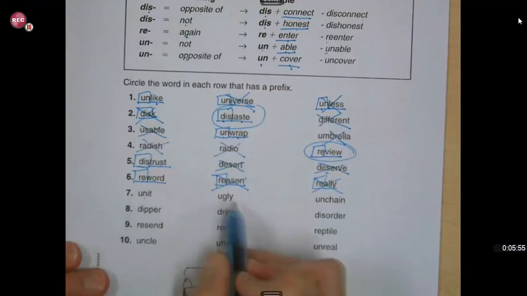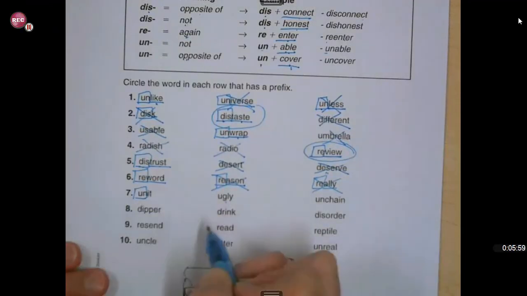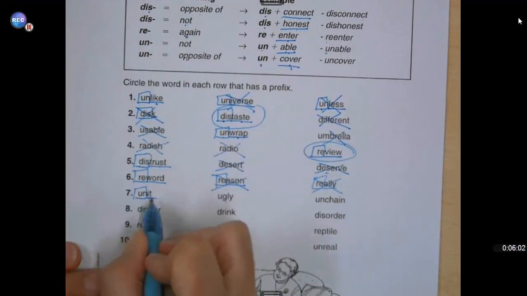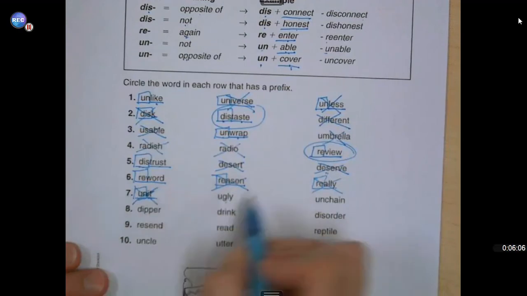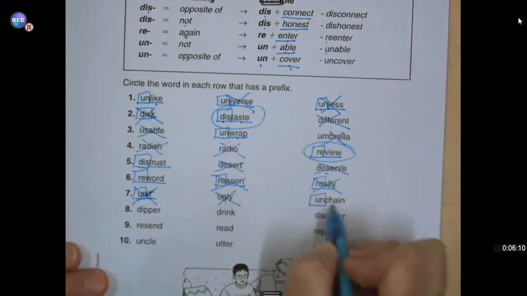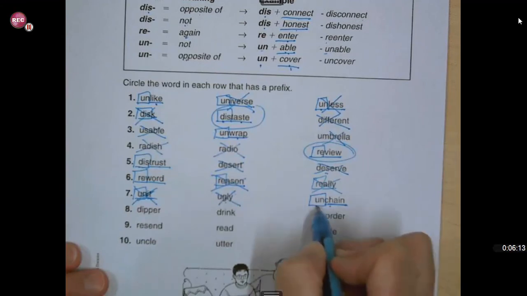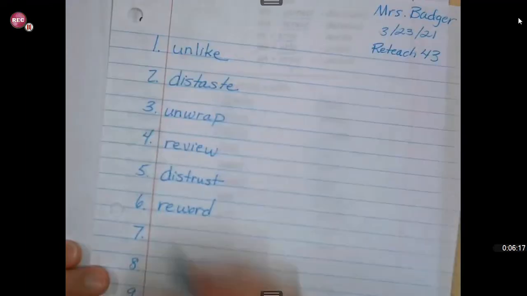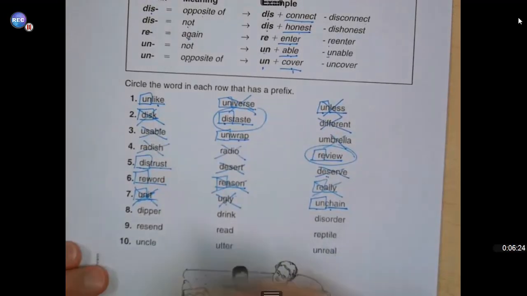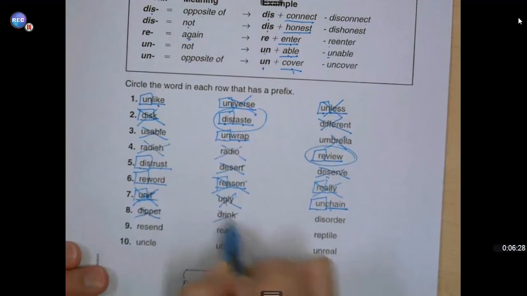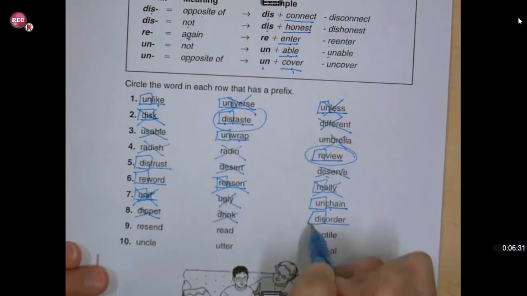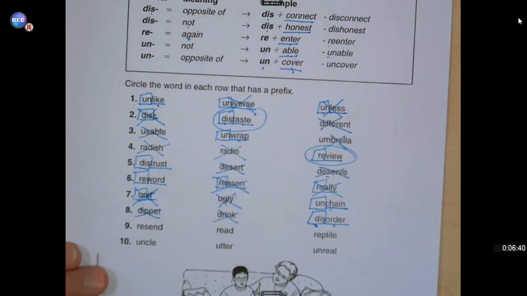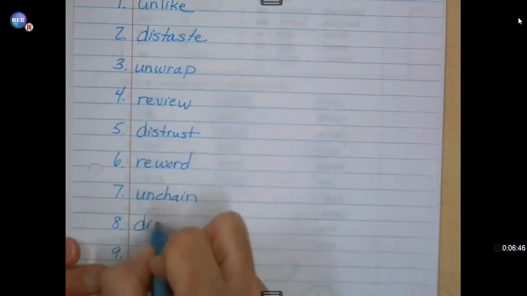Number 7: unit, ugly, unchain. If I box un, is it a base word? Not it, not. That doesn't make sense. So I'm going to cross that one out. Ugly does not have a prefix. And then unchain. Chain is a base word. Not chained, or the opposite of chained. That makes sense. So unchain for number 7. Number 8: dipper, drink, disorder. Dipper does not have a prefix. Drink does not have a prefix. But disorder has a prefix with a base word, order, and dis means not or opposite of, so not in order. I would say disorder would be your answer for number 8.